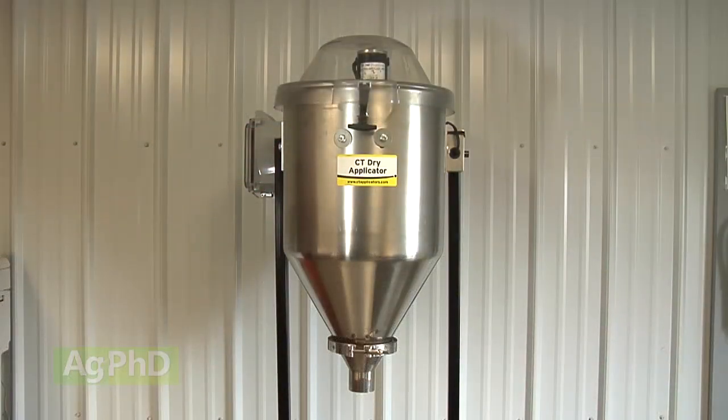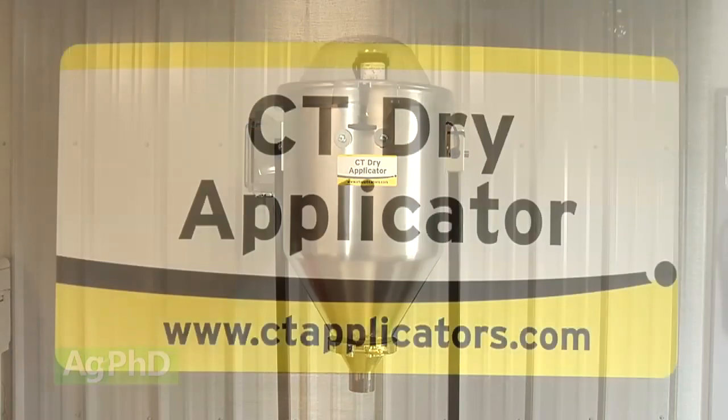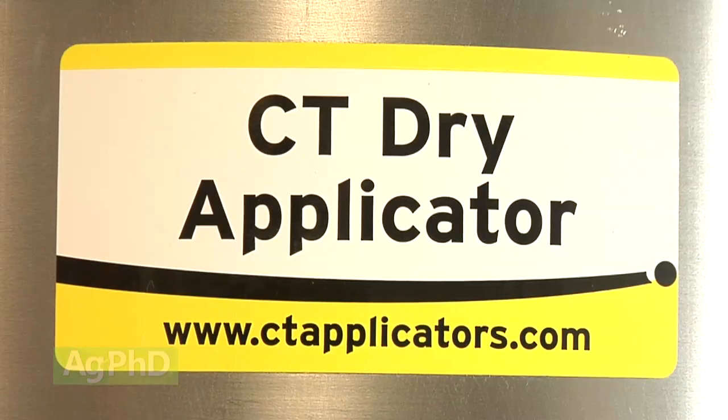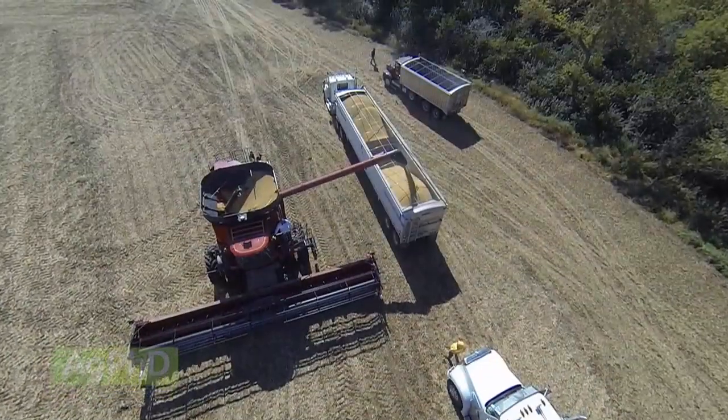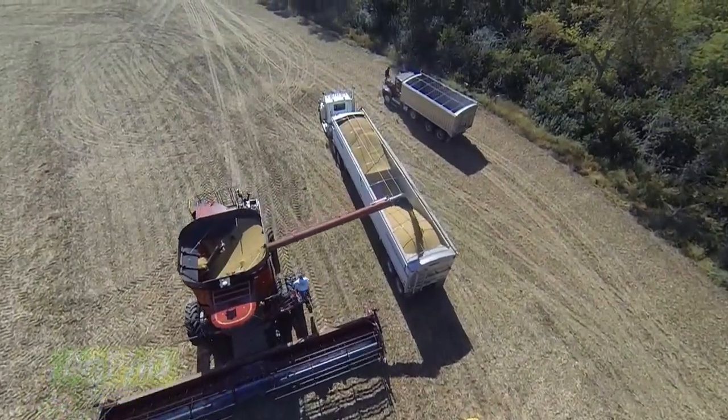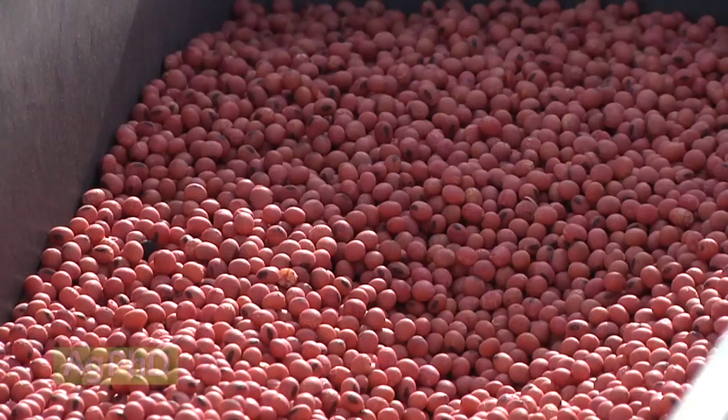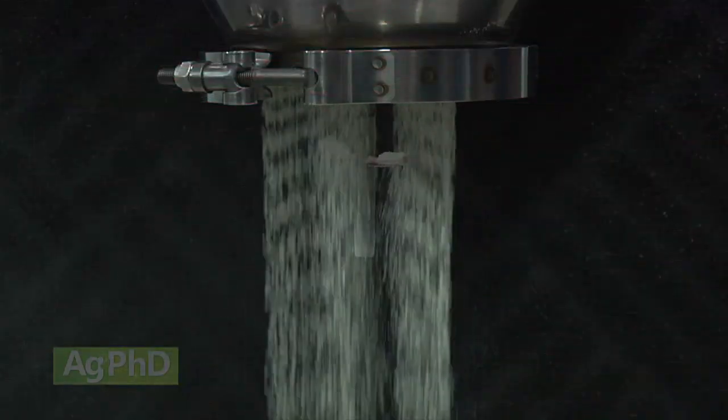When it comes to dry inoculant, there are dry treaters on the market. CT Applicators has the best technology that we've seen on the market, with a stainless steel hopper to avoid the static and a sifter to even out the application. Adding inoculant to soybean seed generally provides a nice return on investment. Doing it yourself is pretty simple, whether you use a liquid or dry inoculant.